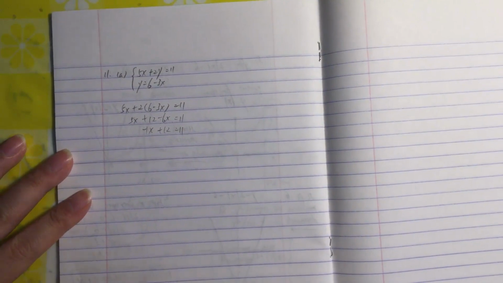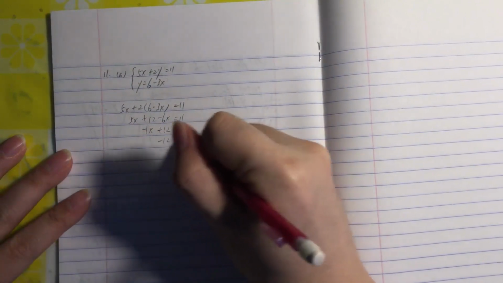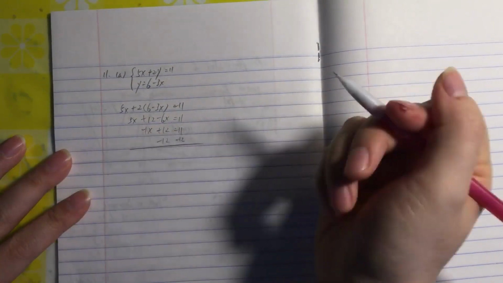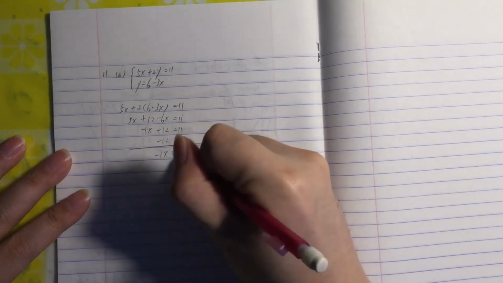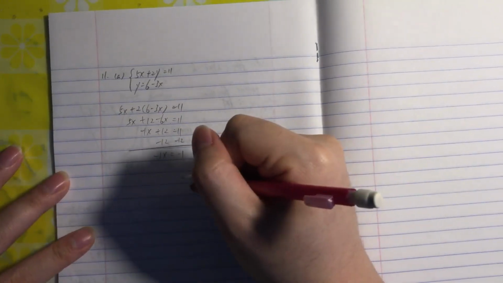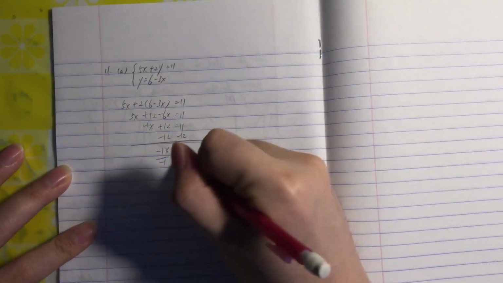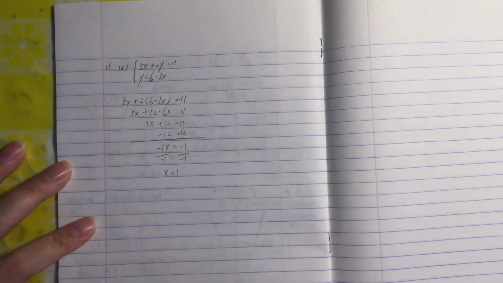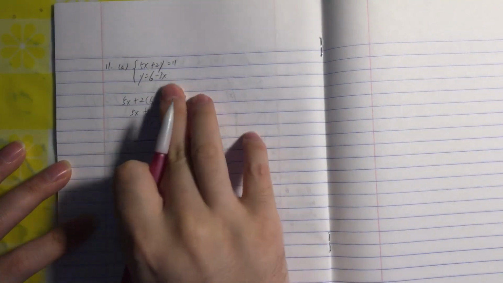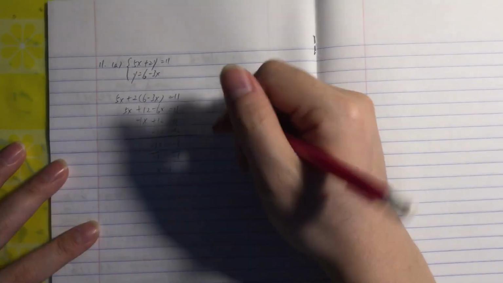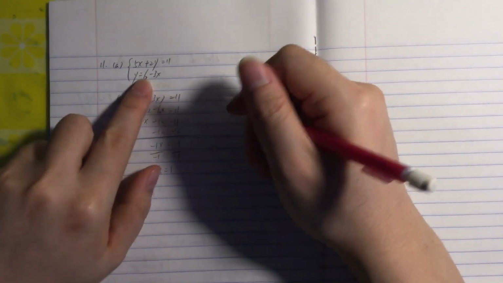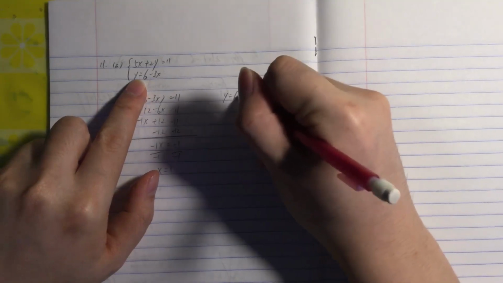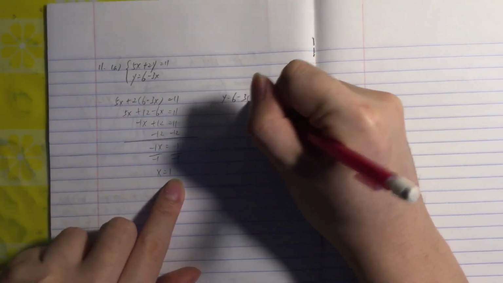Next, I can subtract 12 from both sides. I get negative 1x equal to negative 1. Then I can divide both sides by negative 1, and I get x equal to 1. Once I know x, I can substitute x here and solve for y. So here, if I substitute x, I get y equal to 6 minus 3 times x. X is 1.